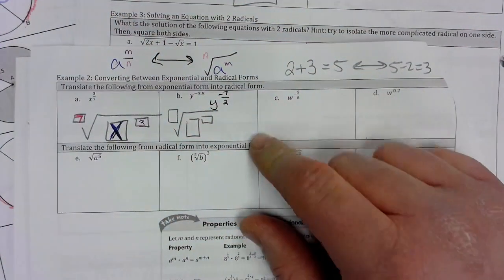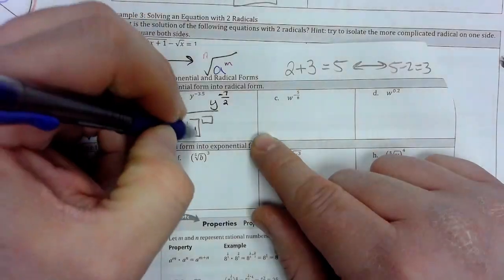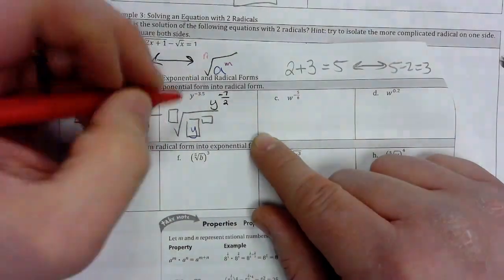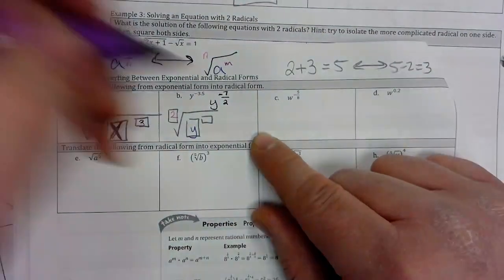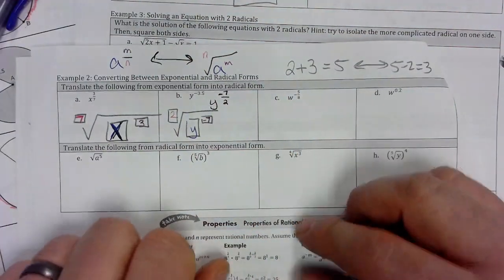Right here for letters E and F. What would this be right here as a fraction? The square root of a to the 5th? Couldn't you use these same ideas right here to do that?